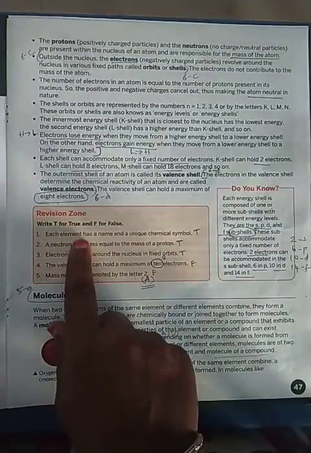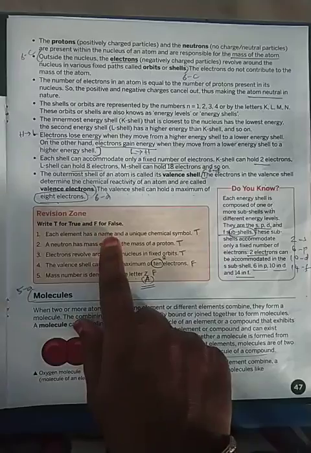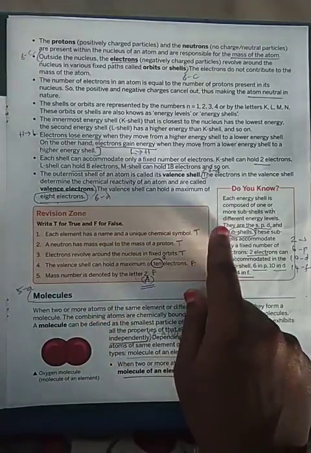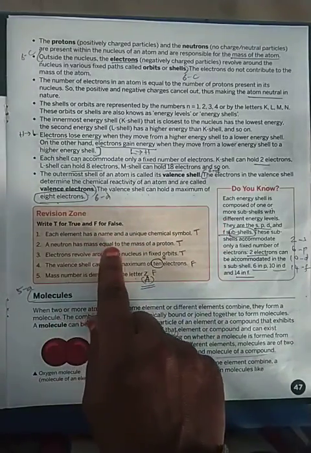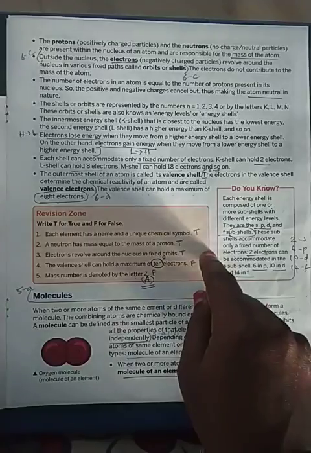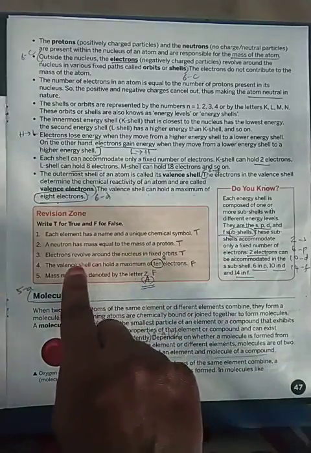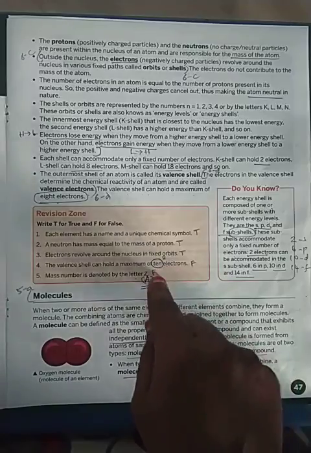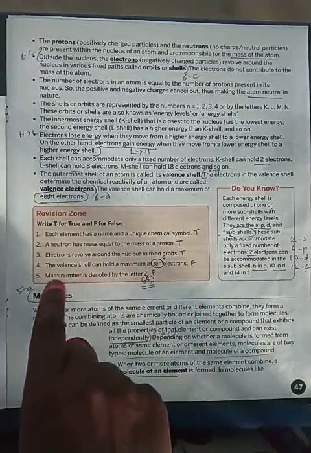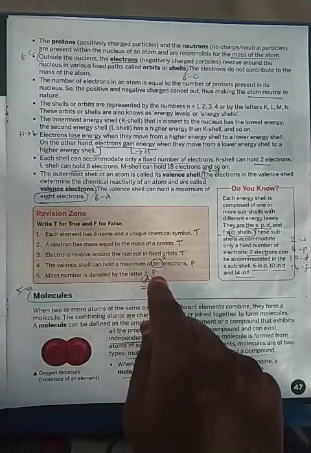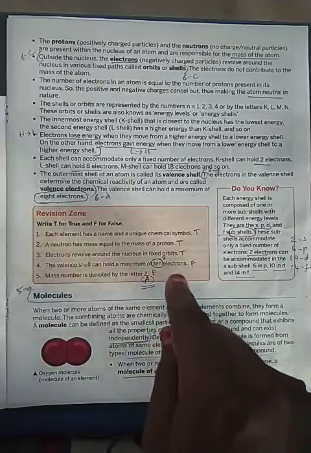So look at this revision zone. Each element has a name and a unique chemical symbol. True. Neutron has mass equal to the mass of the proton. True. Electrons revolve around the nucleus in fixed orbits. True. The valence shell can hold maximum of 10 electrons. No, it is 8. The mass number is denoted by Z. No, the mass number is denoted by A.